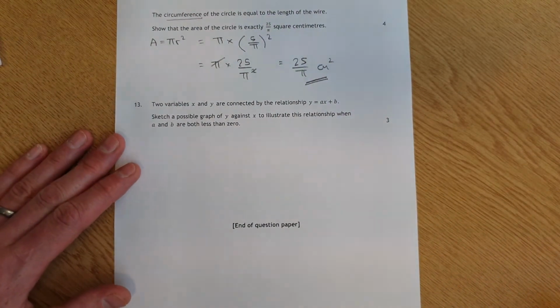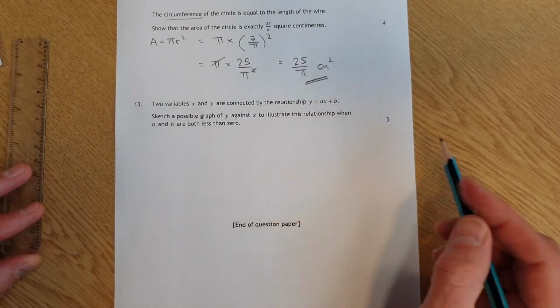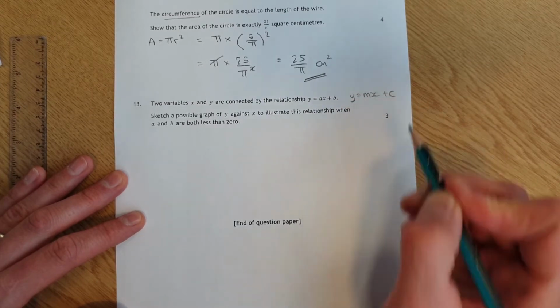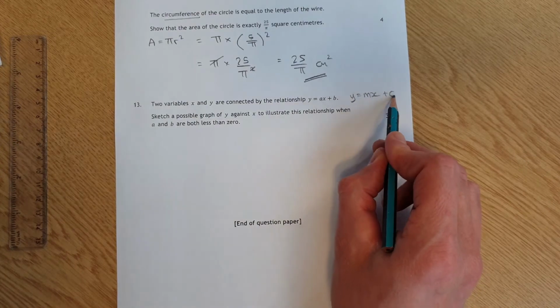Question 13, we're told two variables x and y are connected by the relationship y equals ax plus b. That's essentially just a straight line, general form of y equals mx plus c. So a is going to be your gradient and b is your y-intercept.